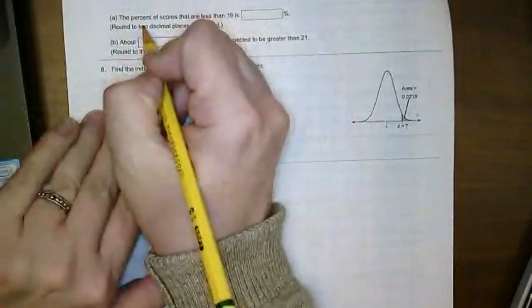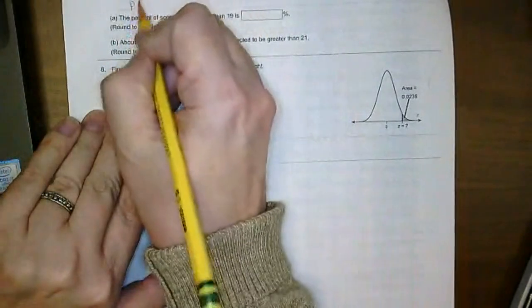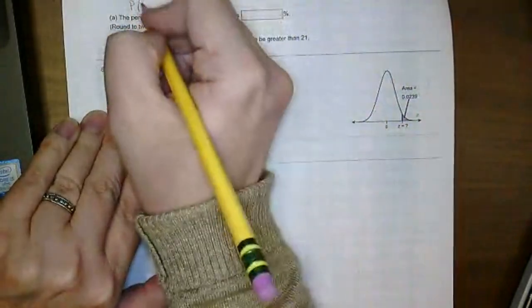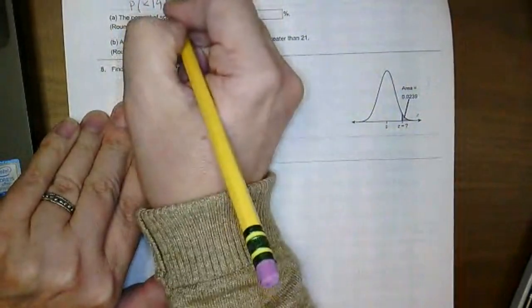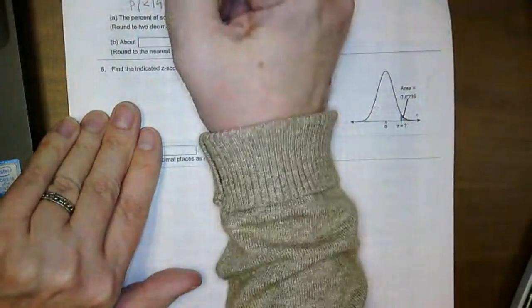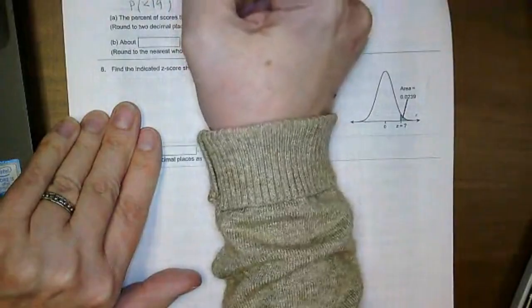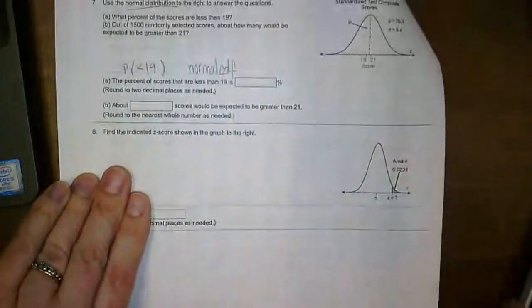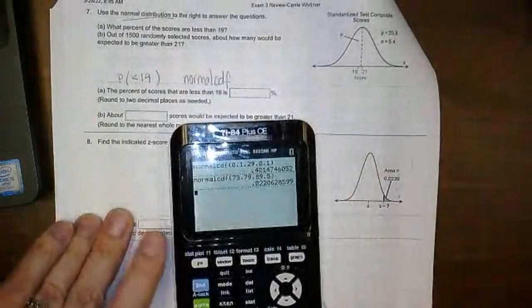The first one is asking me for the probability that it is going to be less than 19. So when I look at my normal CDF, because once again, this says it's a normal distribution. There we go, scroll it down a little bit.